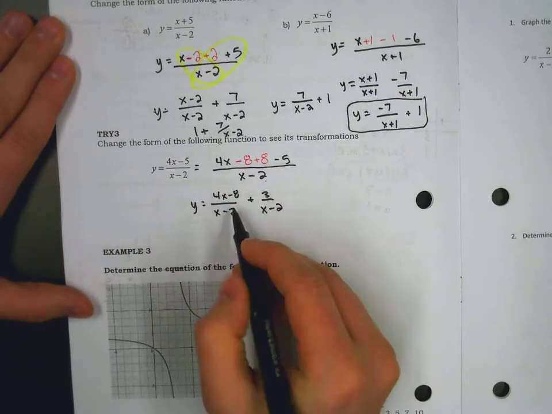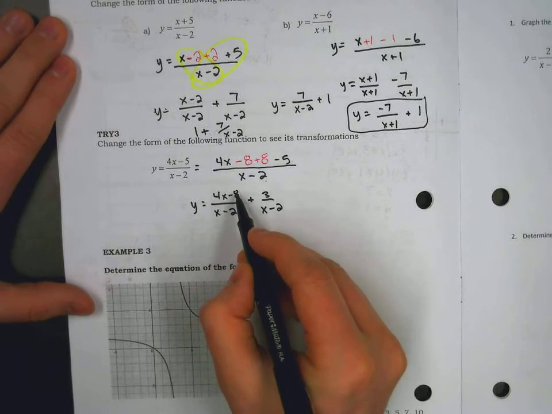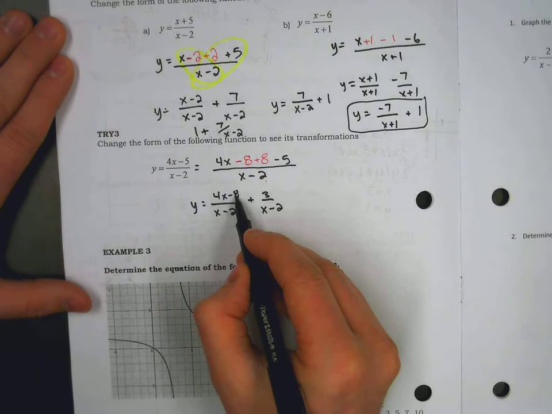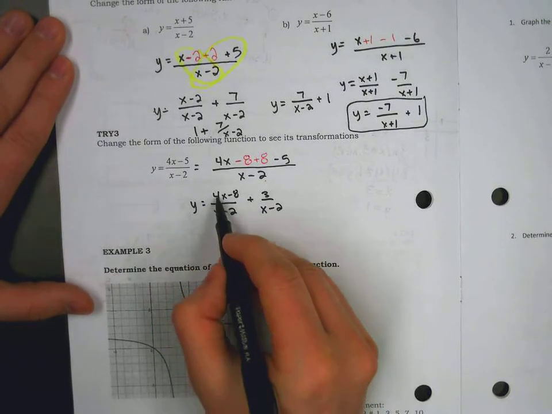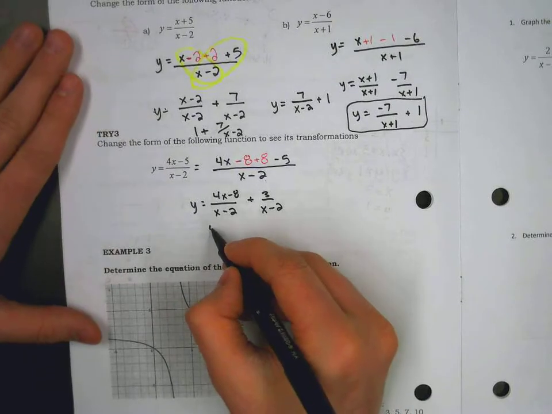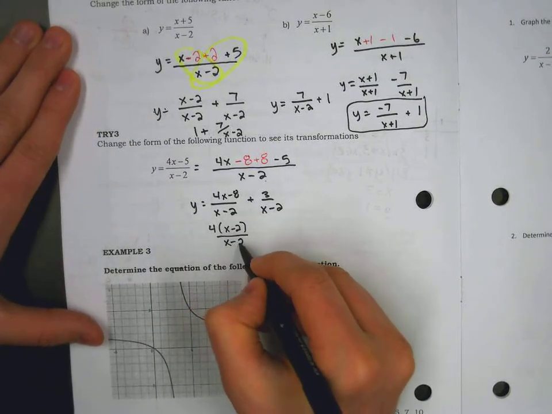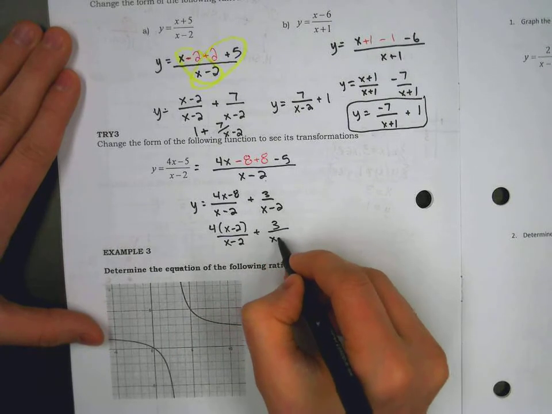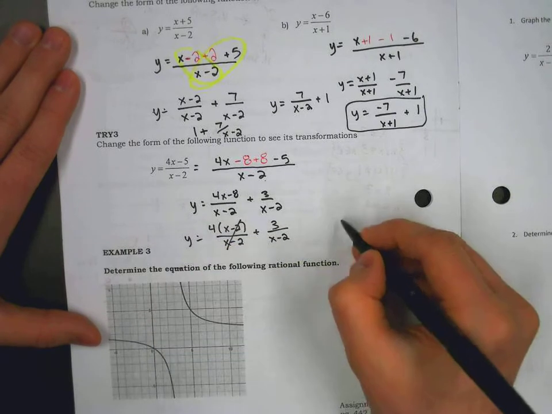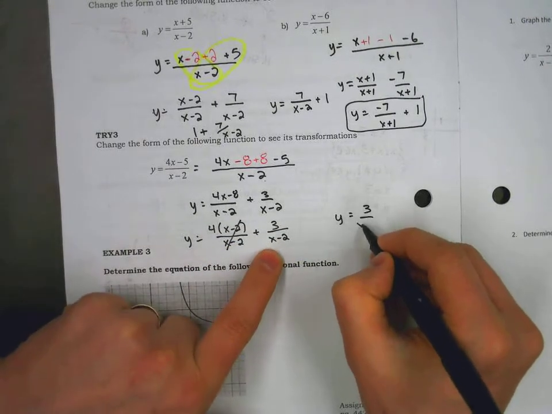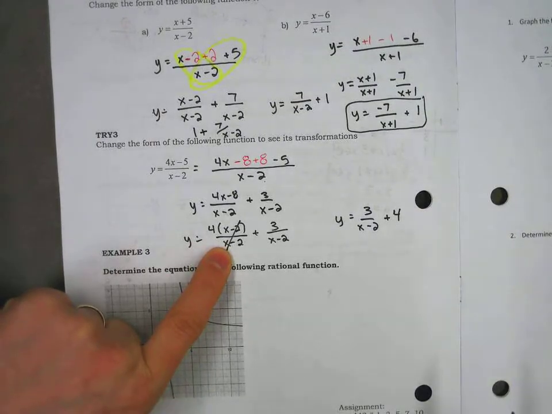The reason for this choice is because for this fraction to cancel, a 2 there wouldn't cancel if you take that 4 out. There's not enough. So if I do now take the 4 out, now I'm left with an x minus 2 factor and a 3 over an x minus a 2. Those cancel, and in fact, now we're left with a 3 over an x minus a 2 plus a 4. Vertical shift up 4.